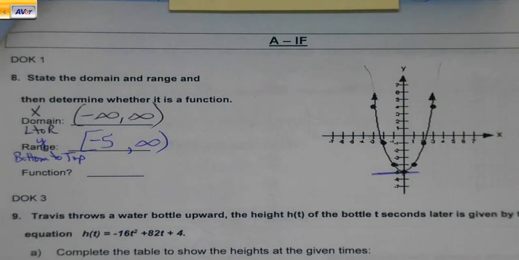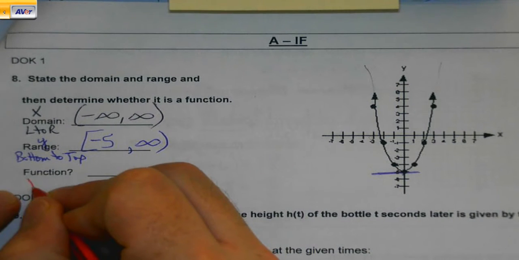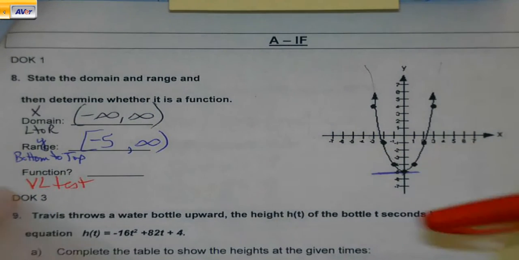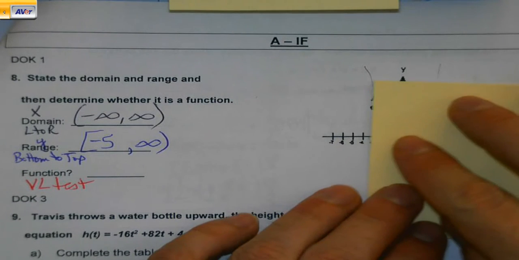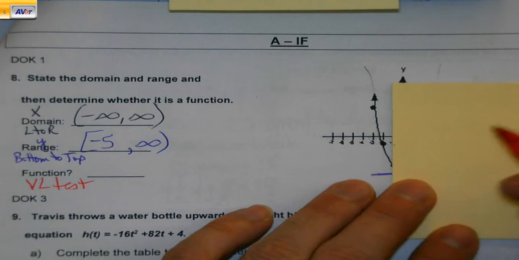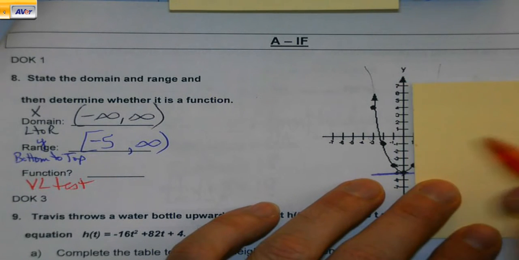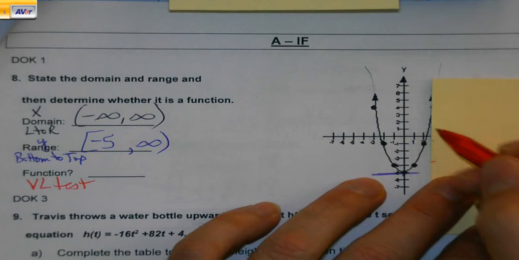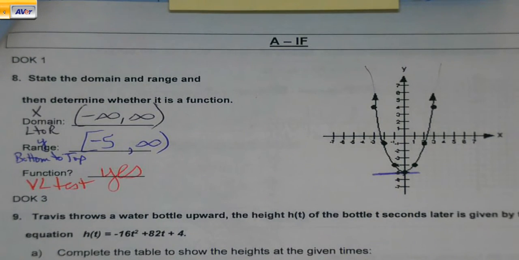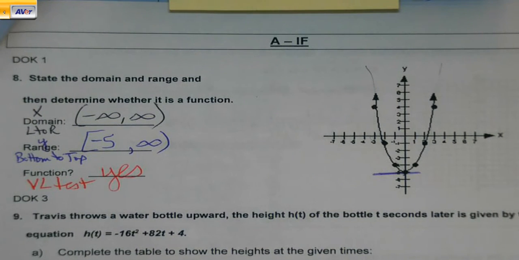And then the function, the last thing, remember, we're using the vertical line test. We're basically just going through here and saying, okay, anywhere I go, is there only one point of my graph that's going through my post-it note here, my vertical line? And as long as we pass that, that'd be yes. You're like, well, what would be an example of something that's not?